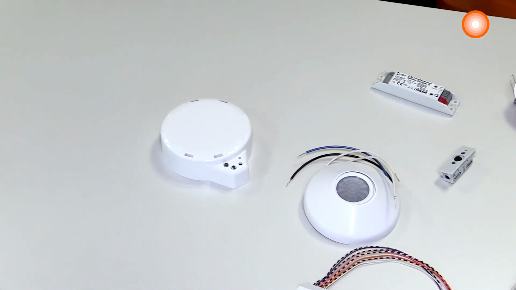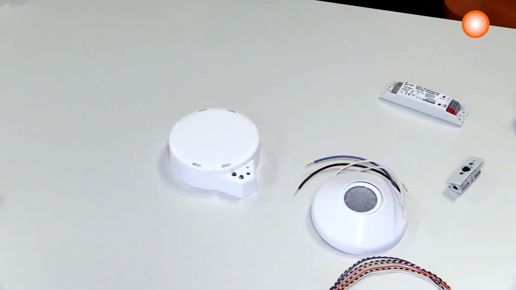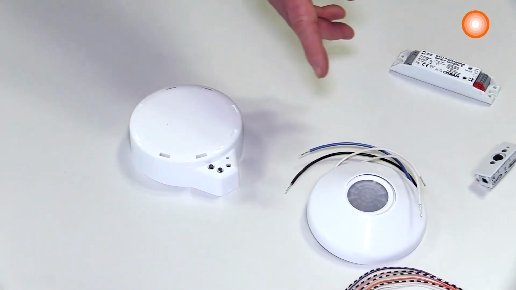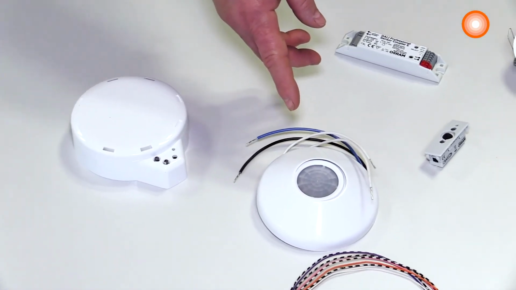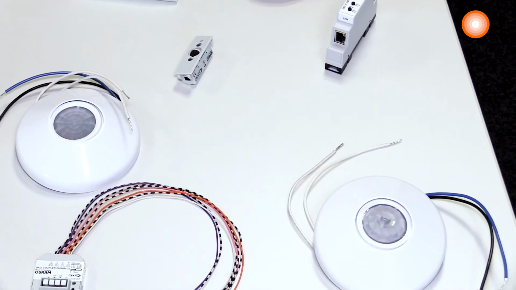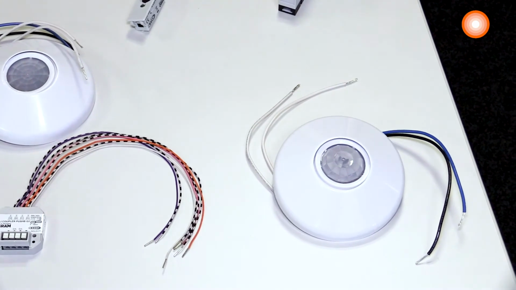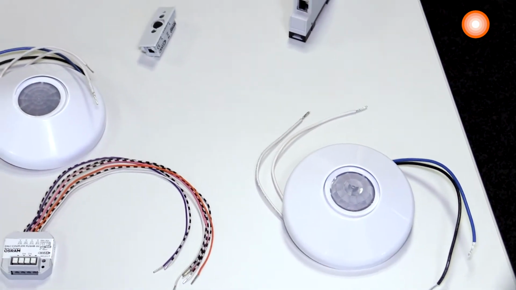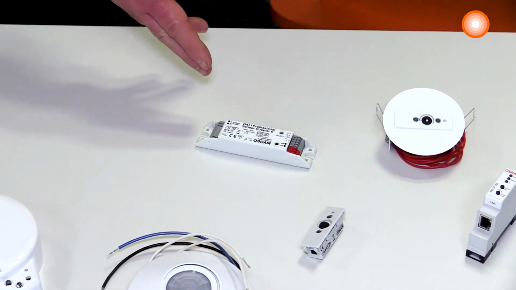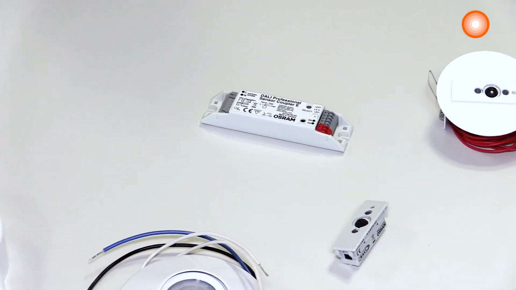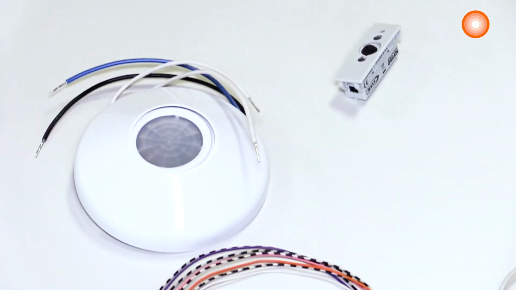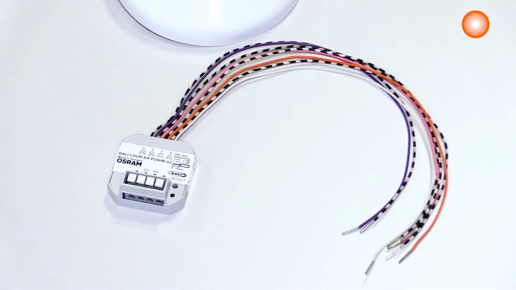For high bay installations, we also have the adapter plus the sensor, either on vision or on high bay application. We also have sensor couplers in the portfolio fulfilling the DALI 2 specification. And last but not least, you can also find push button couplers in our DALI 2 portfolio.